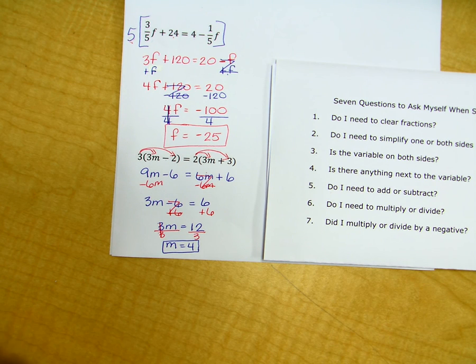In every single case that we had today, the answer to question 7 is no. Did I multiply or divide by a negative number? I did not multiply or divide by a negative number, so that was something that we will be taking up in a later video.